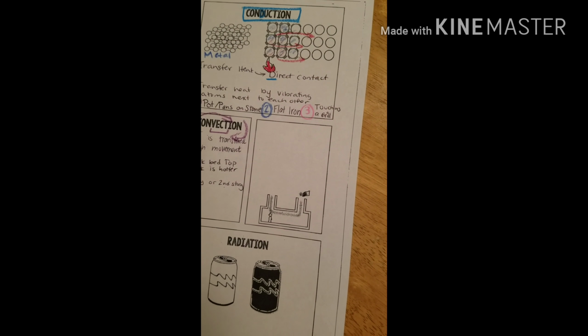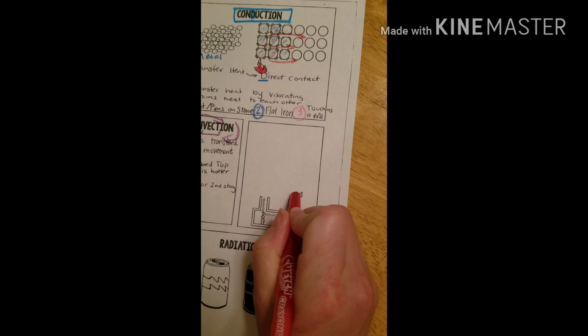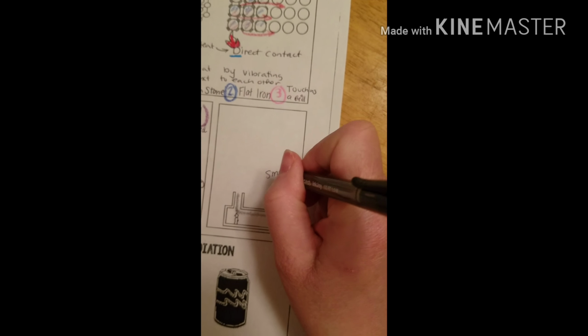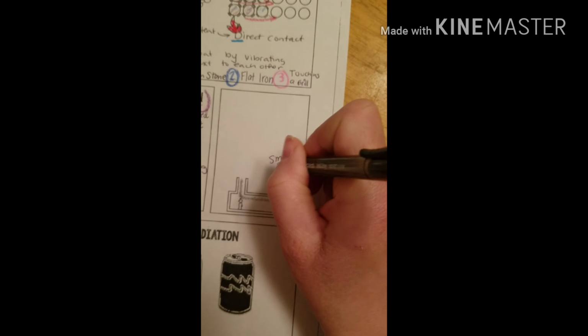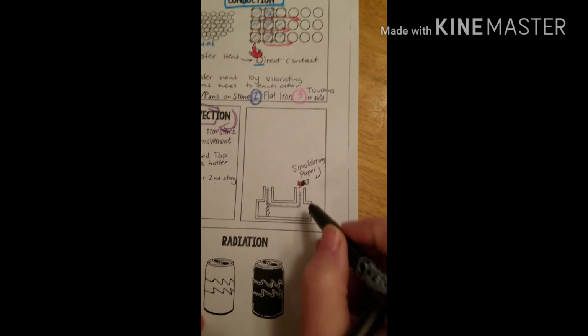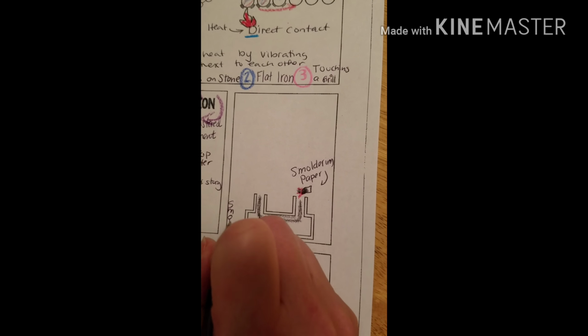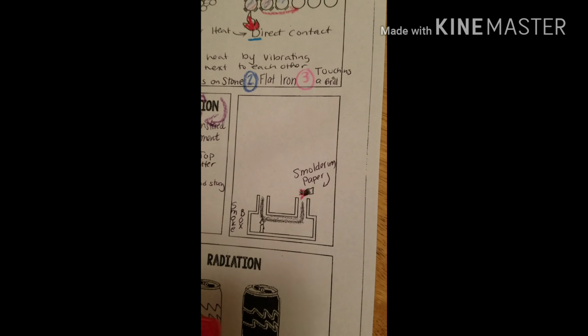So you might be wondering, what is this weird picture over here? Okay, so this paper is on fire, and it's smoldering. Smoldering means smoking. That smoking paper is causing smoke inside of this box here. And this box is called a smoke box. Very scientifically named, but that's what they call it.